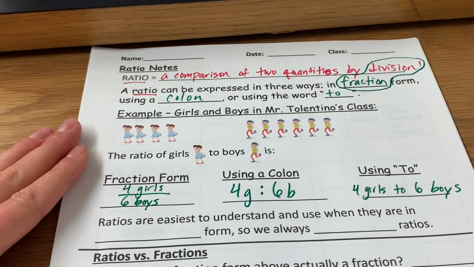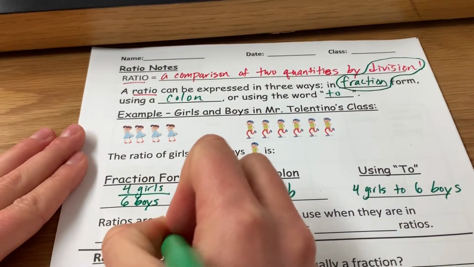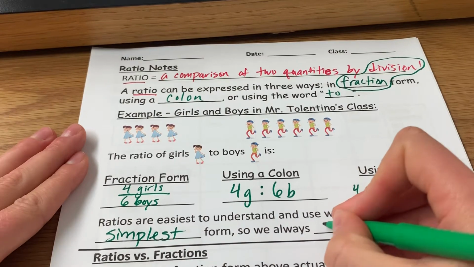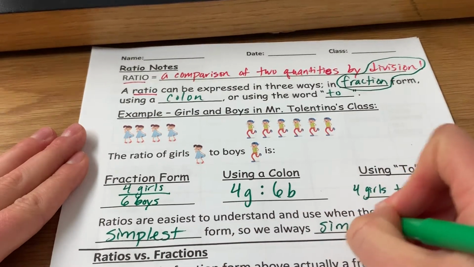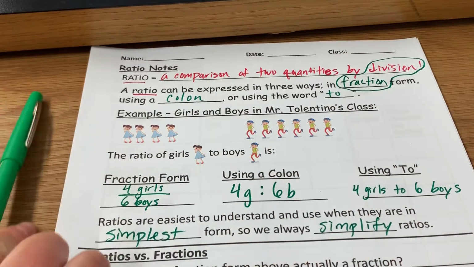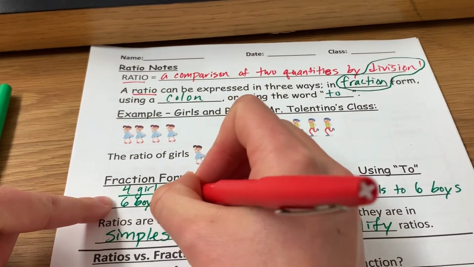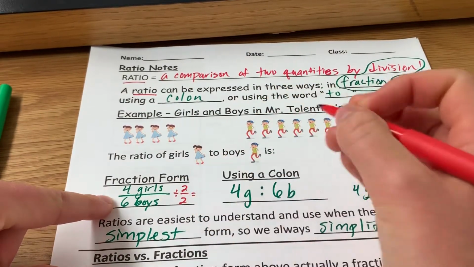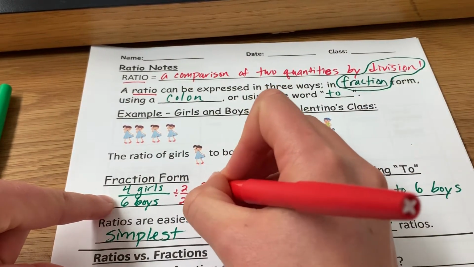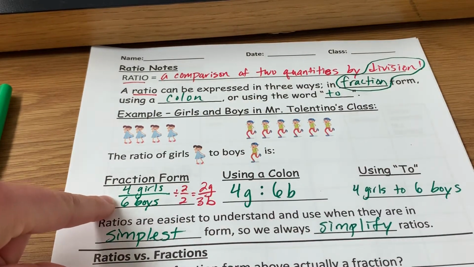I think ratios are easiest to understand when they are in simplest form. So therefore, we are going to simplify our ratios, which would be the same as simplifying fractions. So if we were to simplify 4/6, well, we can divide them both by 2. What this means is that for every 2 girls, there are 3 boys. So we're simplifying that ratio.